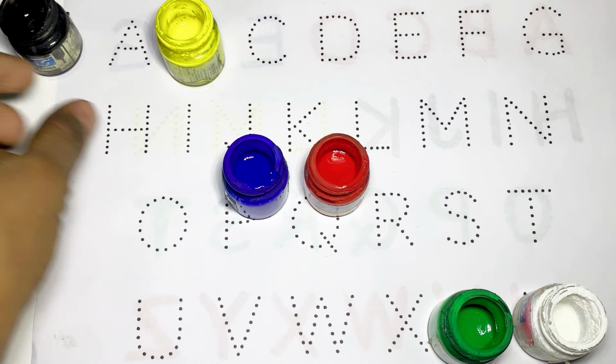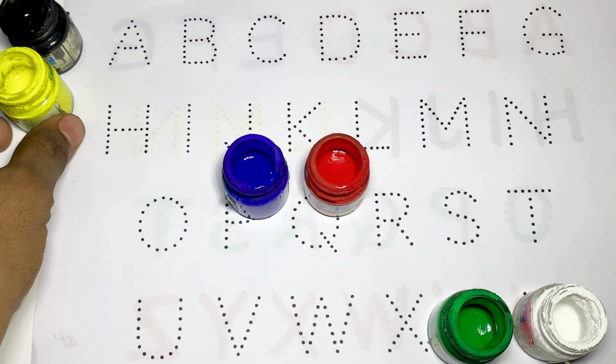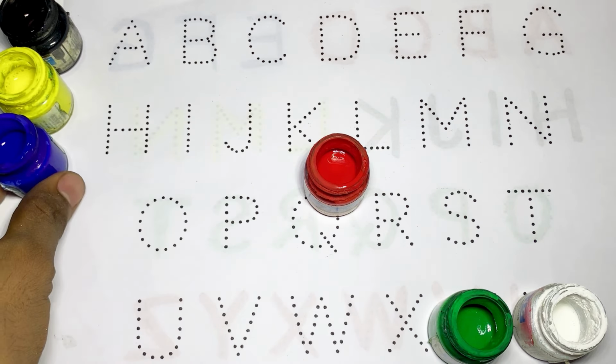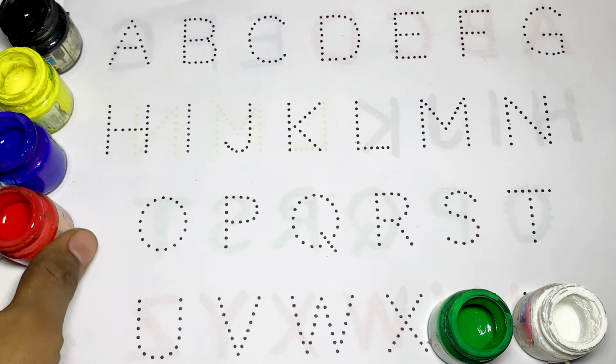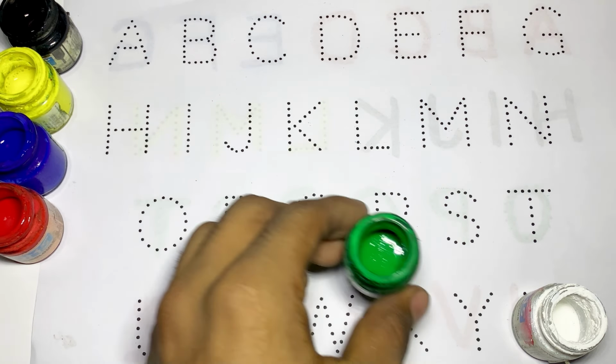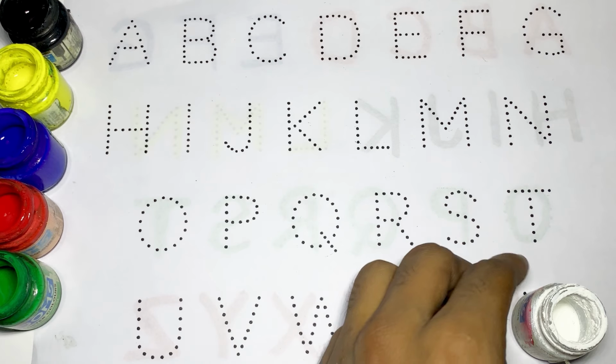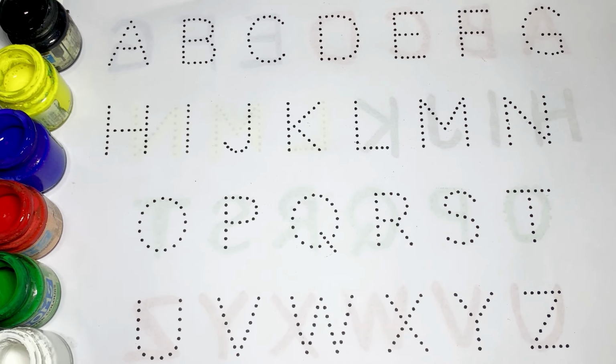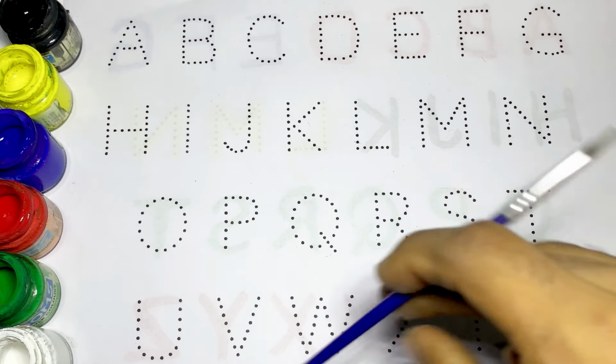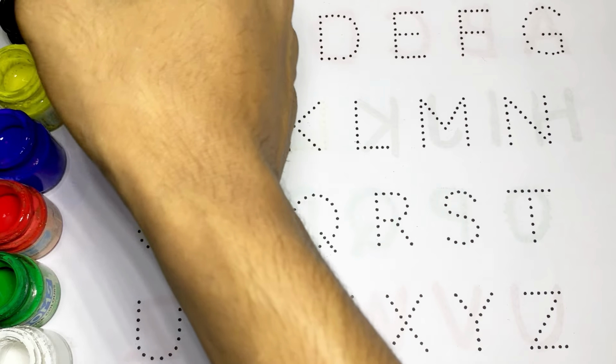Black color, yellow color, blue color, red color, green color, and white color. Kids, now draw alphabets. And first I draw A.